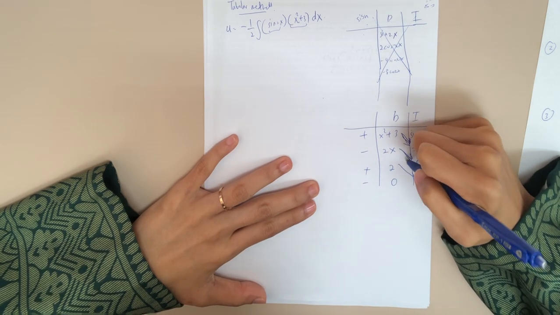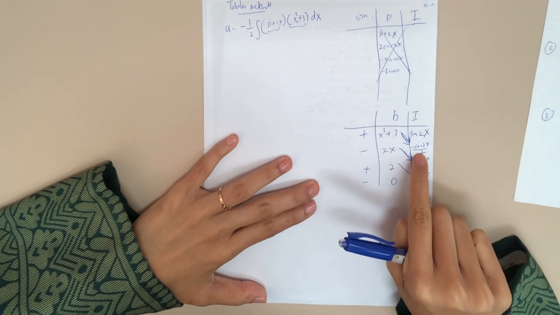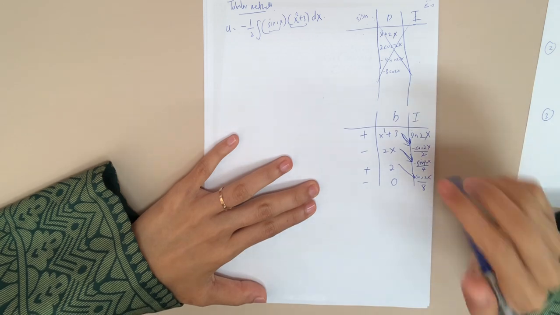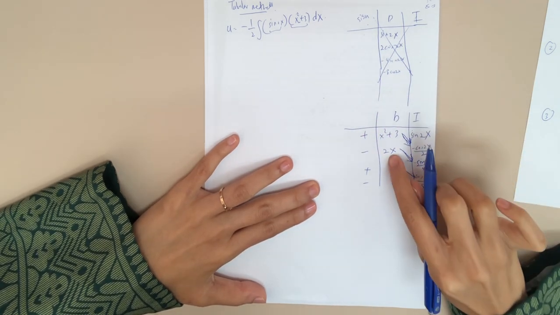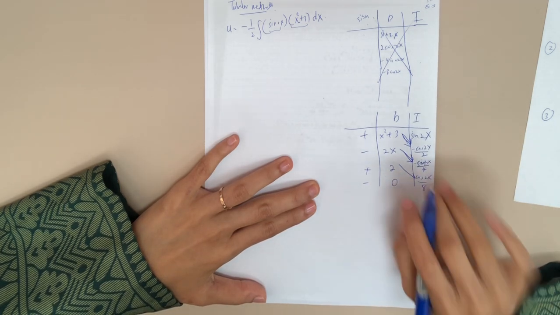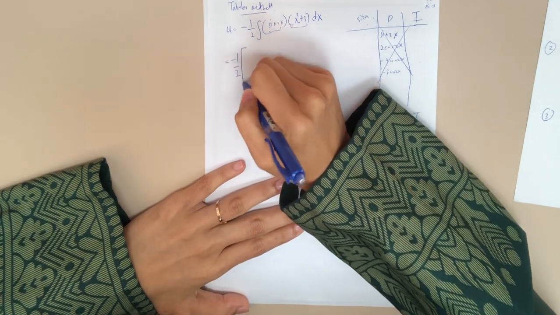So this arrow means you will multiply x square plus 3 with negative cos 2x. It's a cross, not in the same row. It must cross, okay? So 2x will multiply with this and 2 must multiply with this. So now we fill up down. We can now fill in our equation.